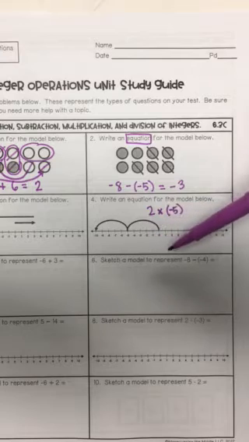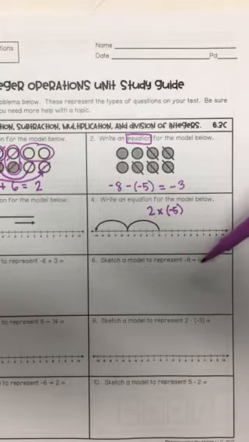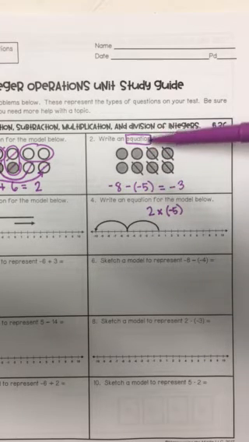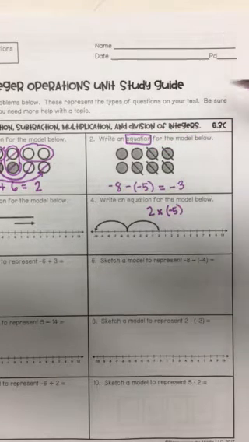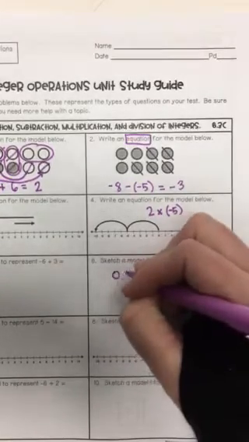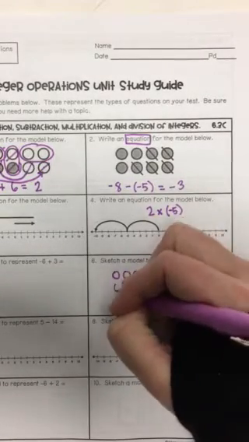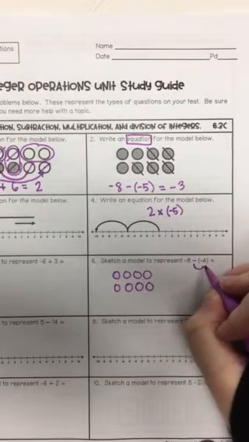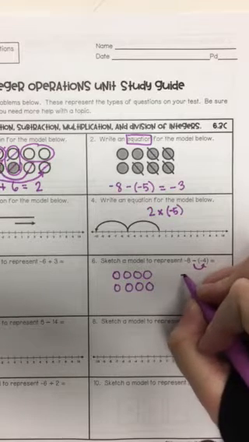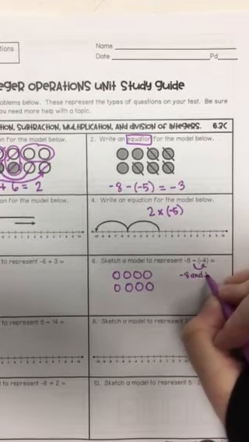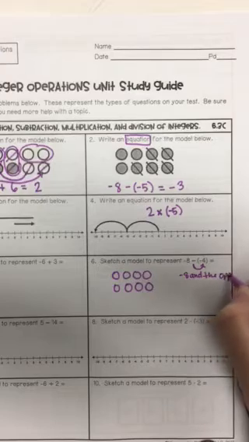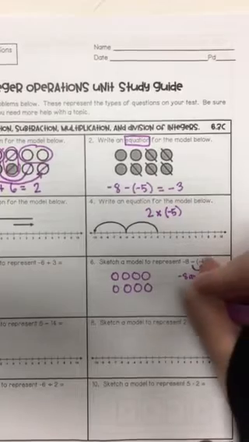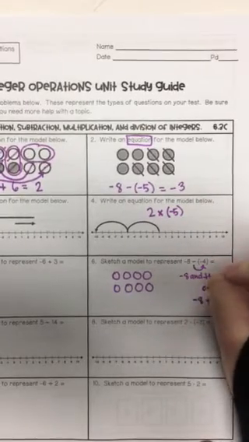Number 6 wants us to sketch a model to represent -8 minus -4. Well, we can do it like they did up here, where we did -8 and then we took away -4. Or what we could do is we could say that we have -8. Remember that this can be said as -8 and the opposite of -4, so it really can be -8 plus 4.